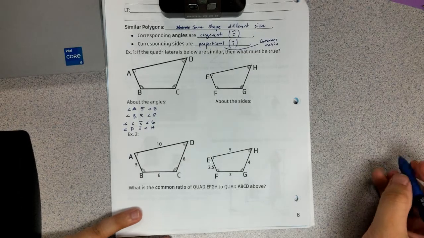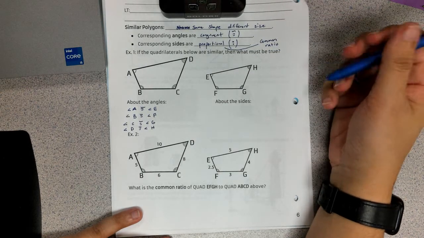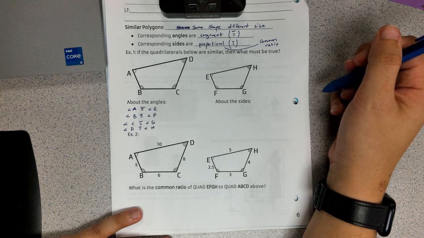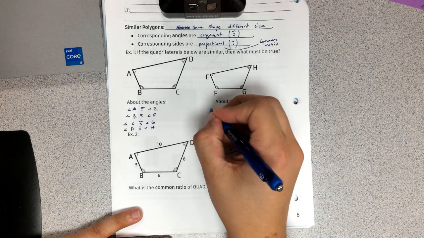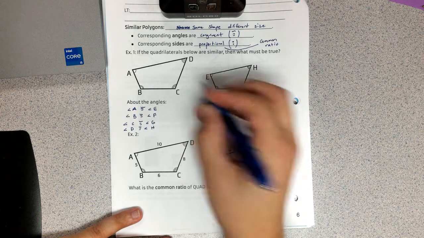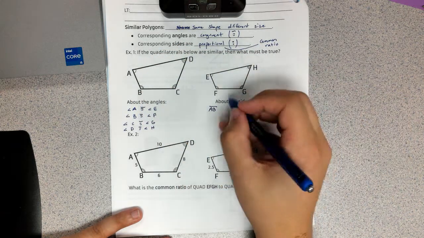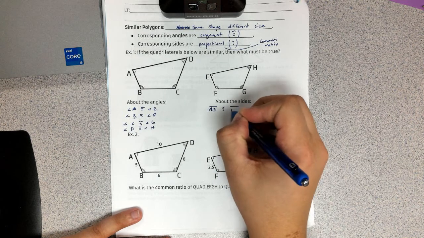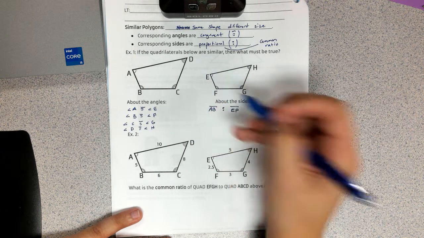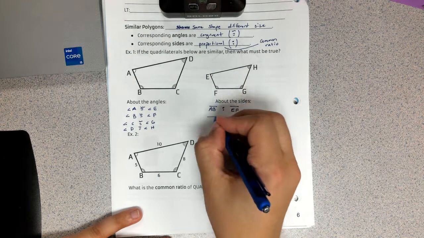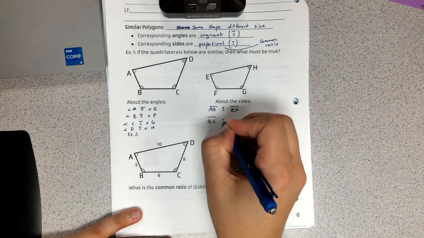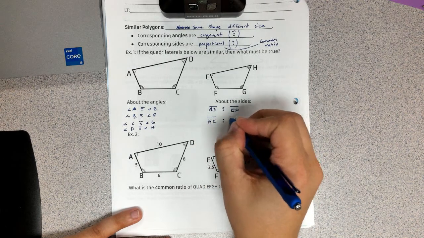What does that mean about our sides? Well, our sides have to be proportional when polygons are similar. So we have segment AB, which is between the 1 and the 2 arch mark, is proportional to segment EF, which is also between the 1 and the 2 arch mark. Segment BC is proportional to segment FG.